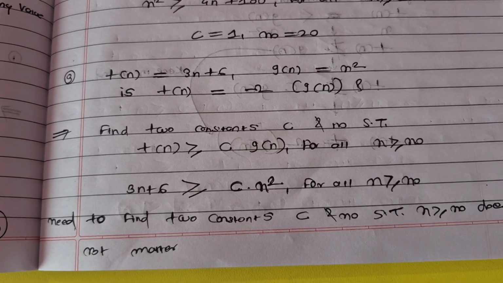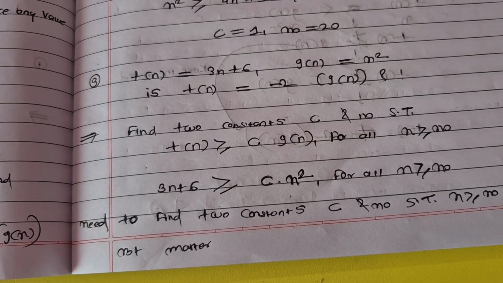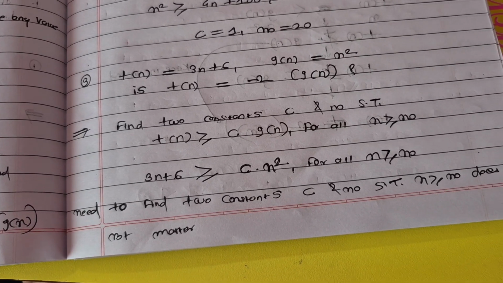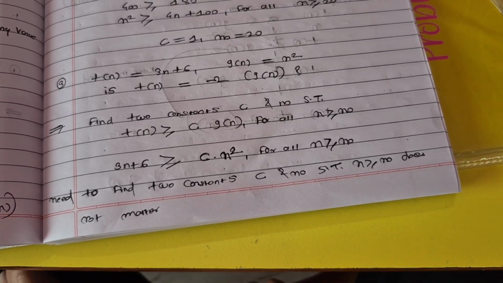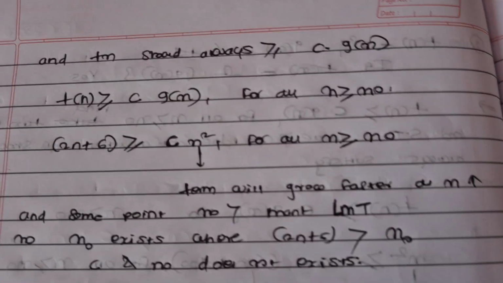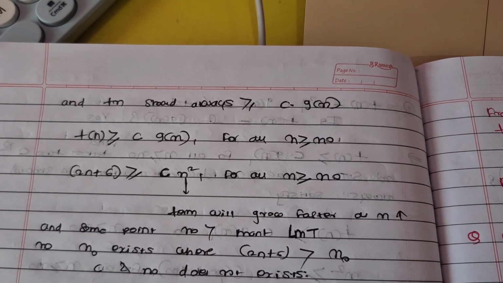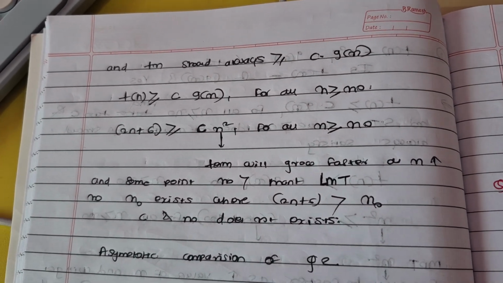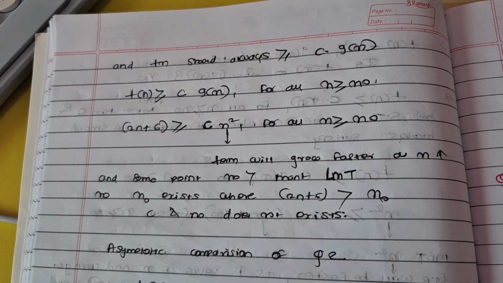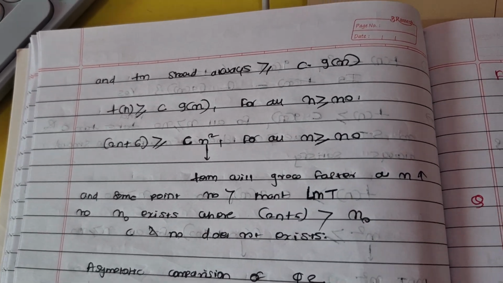In this question again we need to find two constants c and n naught such that it satisfies this equation, where n is greater than n naught, and T(n) should always be greater than or equal to c dot g(n). So this is n square on the right side.